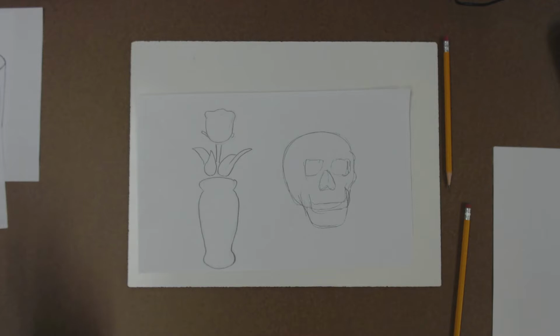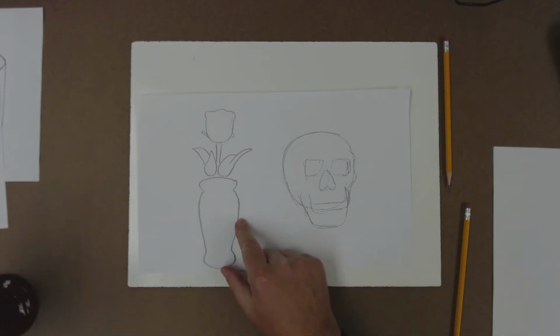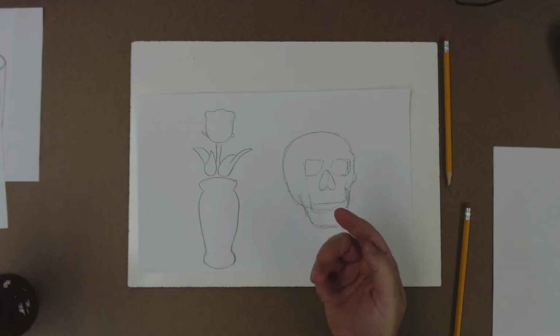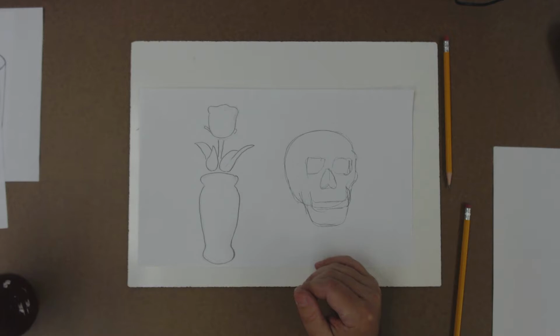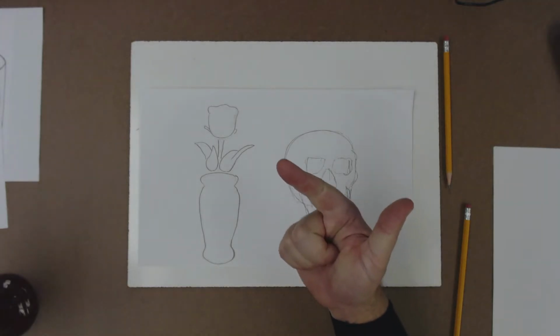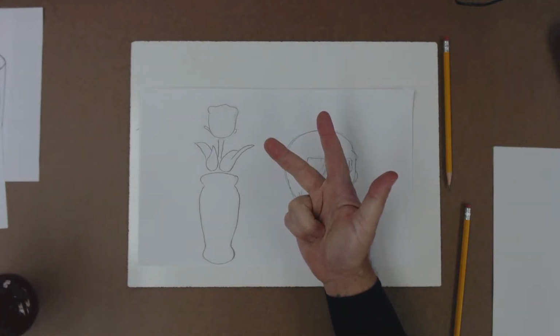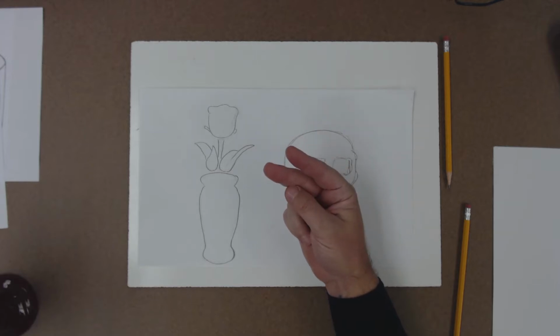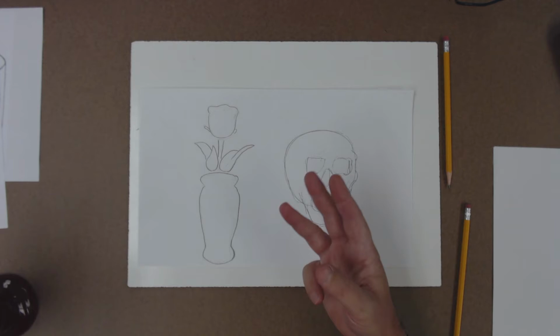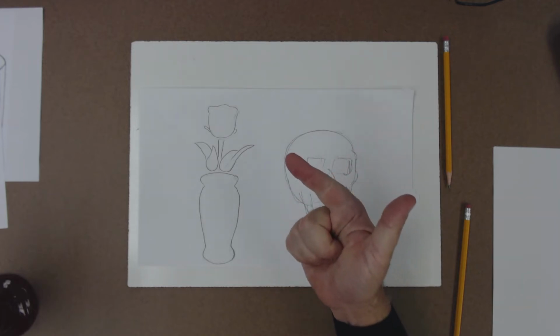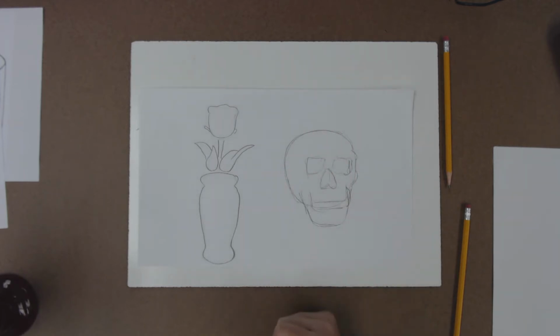It's time for another concept here. So far we've had line, and we've had shape, and we've had value, right? So that's three of the elements so far. Remember, there's only seven of them. So line, shape, and value. So now when you have shape and value put together, you can make a form. That's our fourth one. So line, shape, value, form right there.